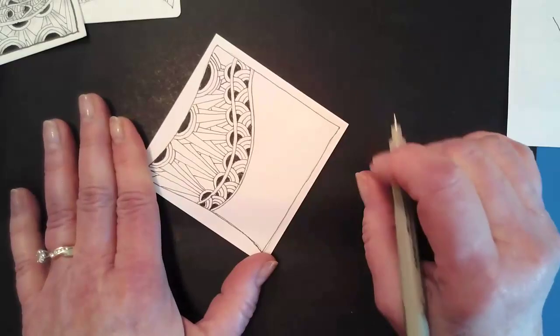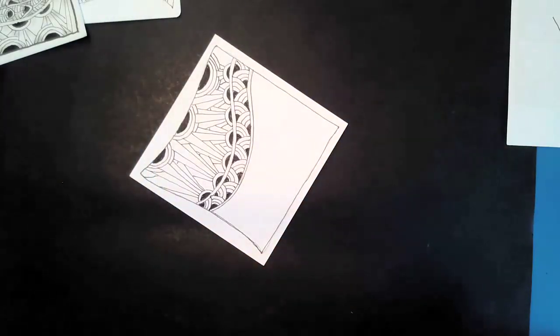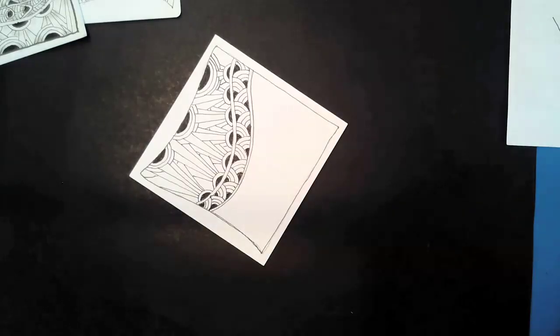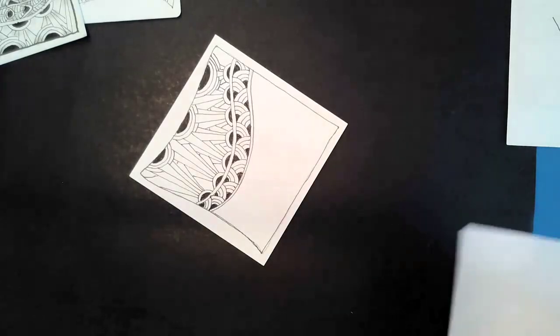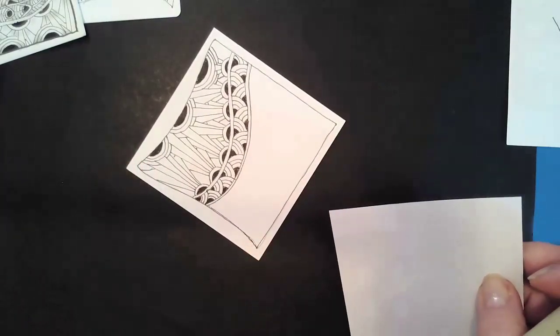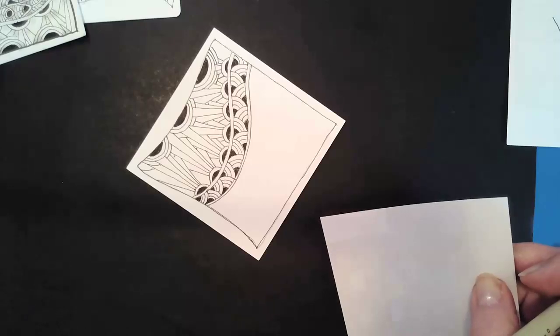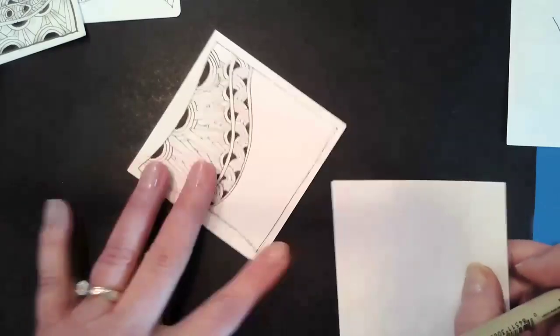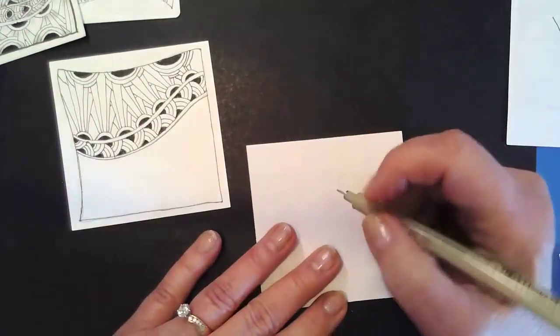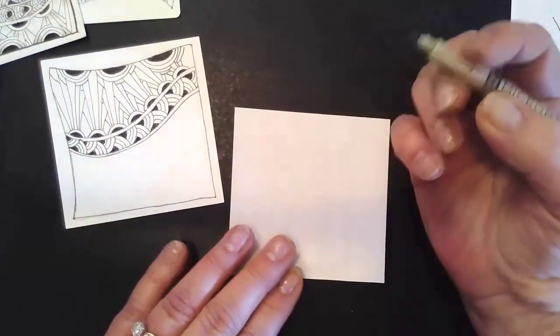So I'm going to show you on a little scratch pad a couple of these newer ones that probably look really simple, but they are going to take some focus. And again, everybody doesn't have to do the same ones.